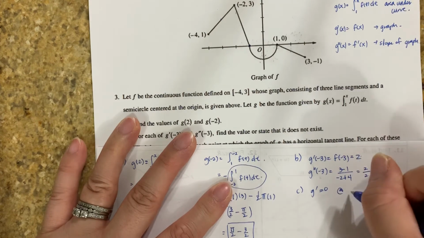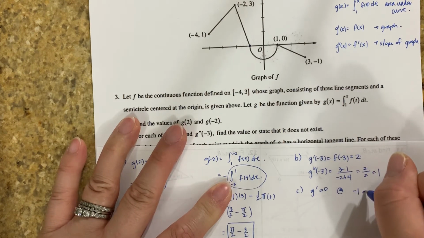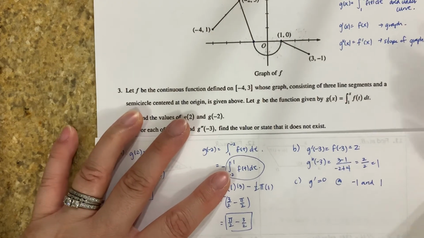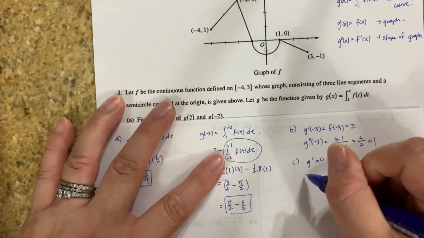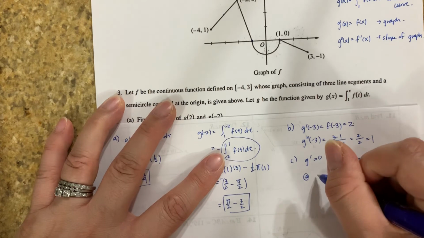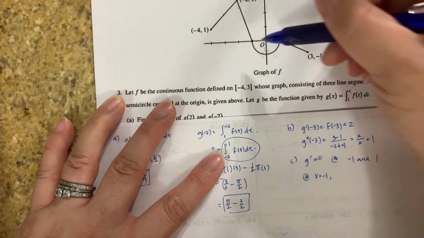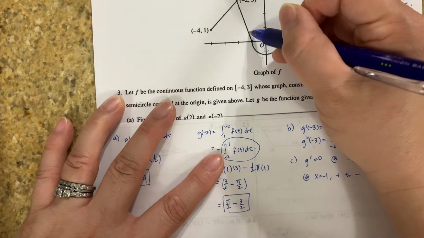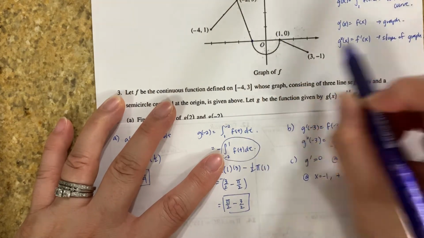So at -1 and 1, are these actual maximums or minimums? Well, at x equals -1, what's happening? The graph went from positive to negative.